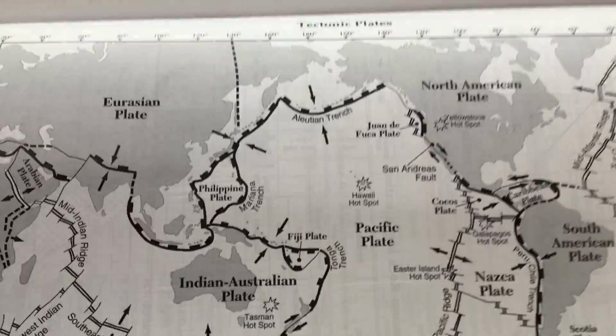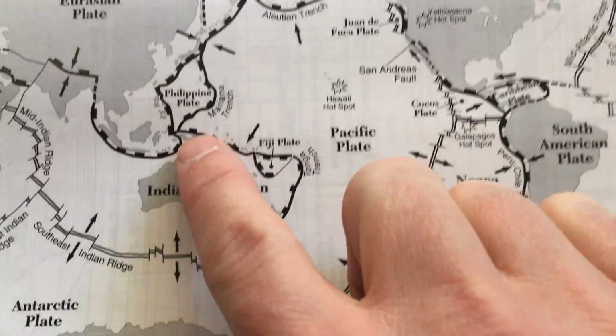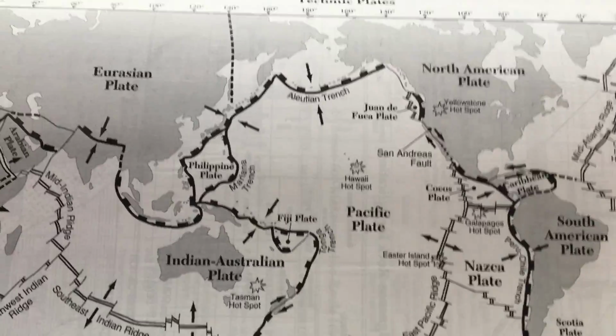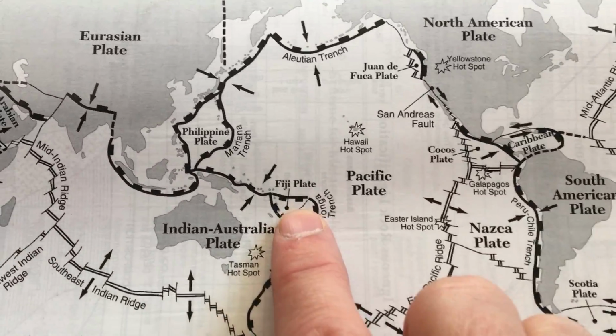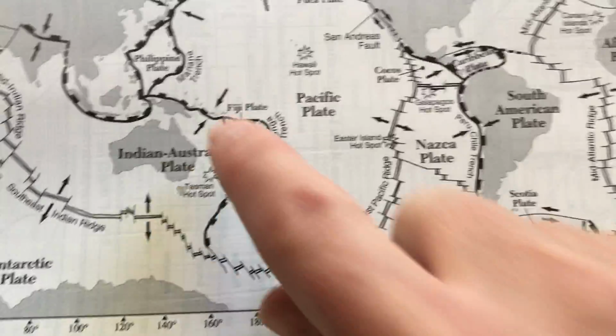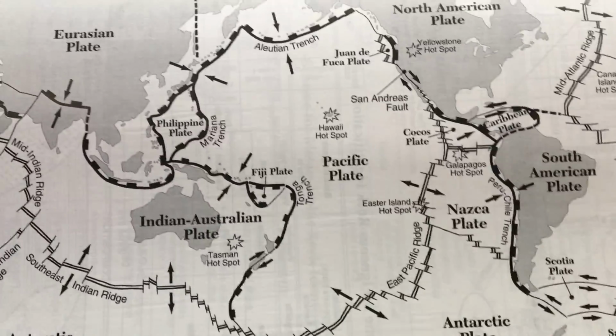Away from the Philippine plates. I don't know if I like that. It doesn't look right to me. Away from the Fiji plates. Fiji plate, Fiji plates. Where are you? Right here. I'm not liking that either. The arrows, or the symbol, show you that that's convergent. That means coming together. So I'm not really liking that.